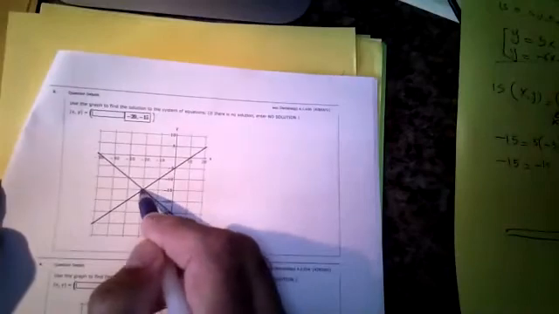Now, let's see here. Look at this problem. The question is this: use this graph to find the solution of the system. It means read the coordinates of this point. This is the point of intersection, right? What are the coordinates of this point?